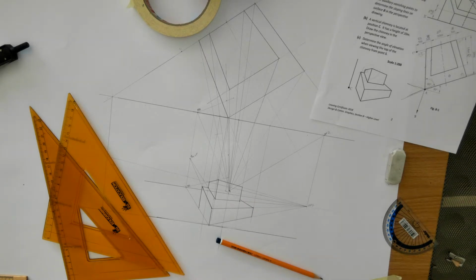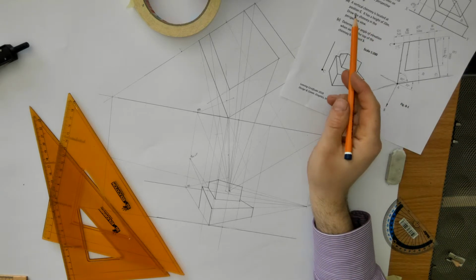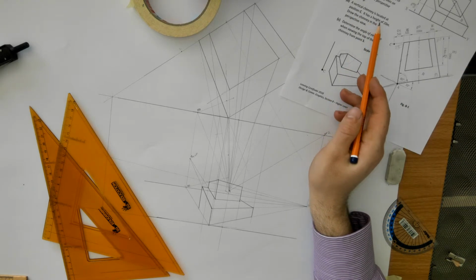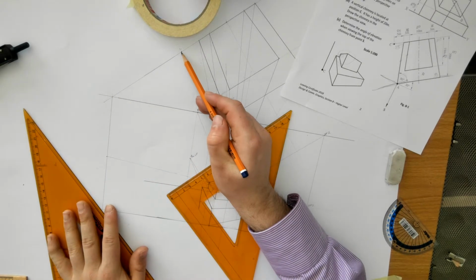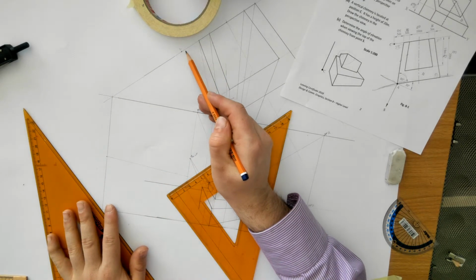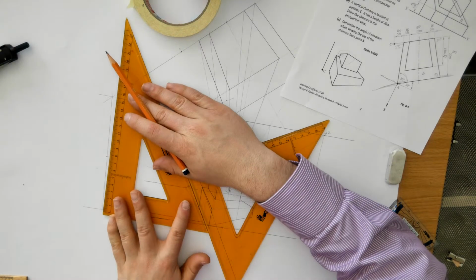So the next part of the question, part B: a vertical chimney is located at position C, seen as a height of 20 meters. Draw the chimney in the perspective view. Okay, so there's C. I extended this line on because only true heights can be applied along a point on the picture plane.